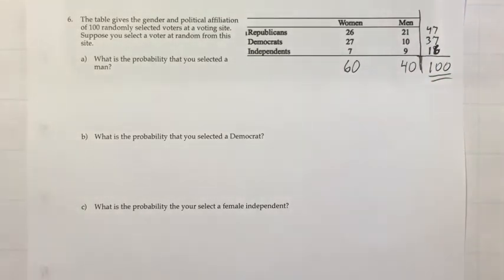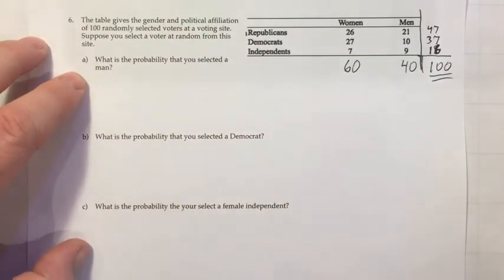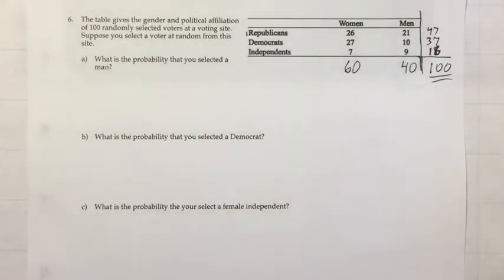Okay, so the totals are going to be really necessary when we do the probability, so you might as well, when you see a chart like this, and you know they're going to start asking you probability questions, get those totals thrown on there. You're definitely going to need them.